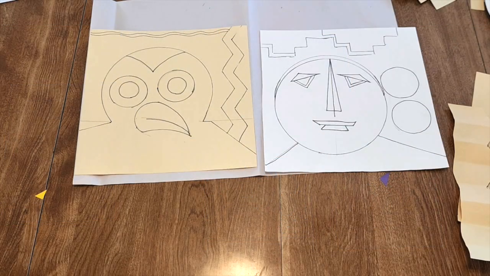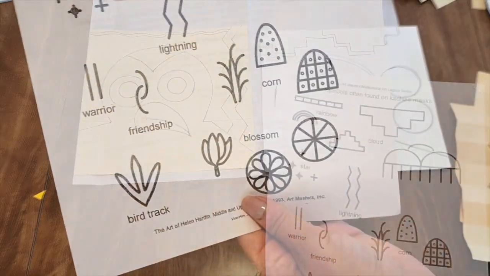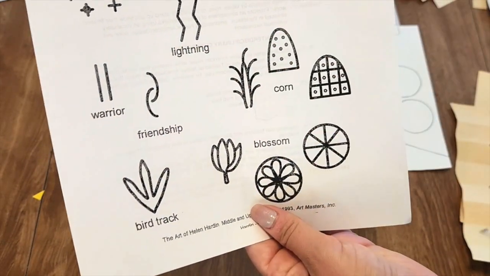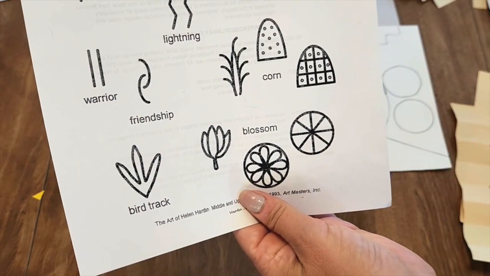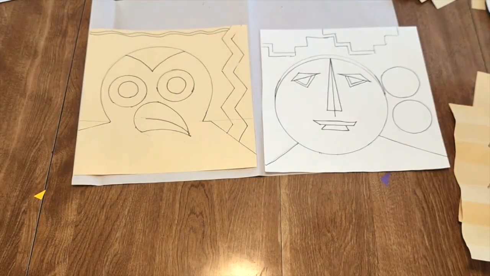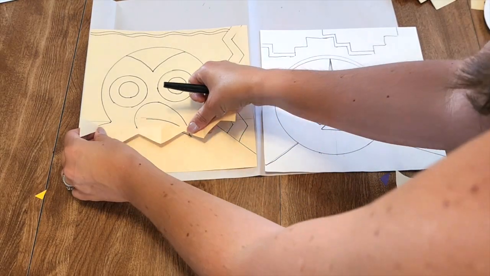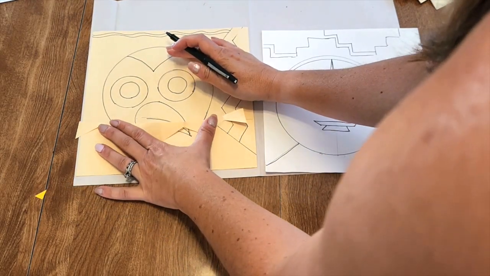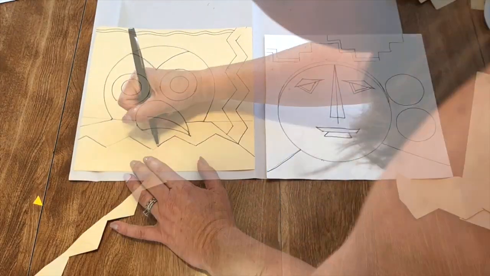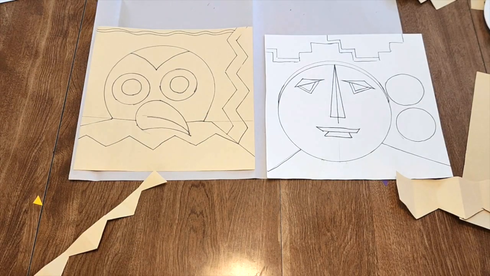So we're thinking about those symbols if you want. Friendship are these cool little swirls. Lightning looks pretty cool. I might add some lightning. And then remember, a lot of these Kachinas had feathers. So I'm gonna give him a little neckline. Okay. So now I'm making him a little bit more interesting in his body.